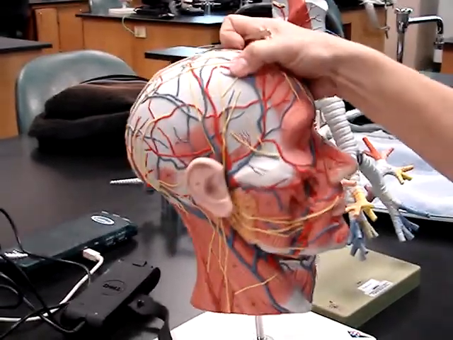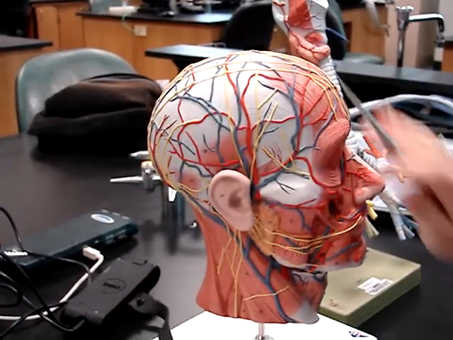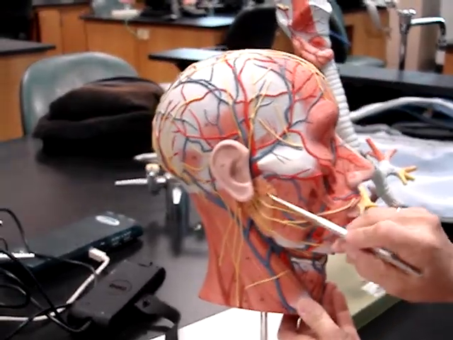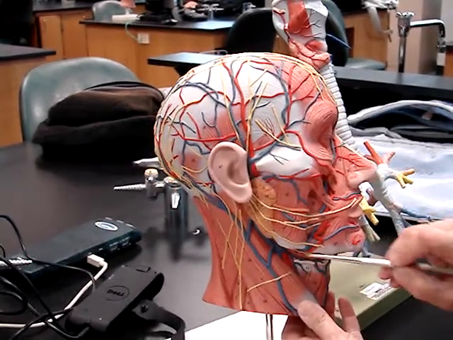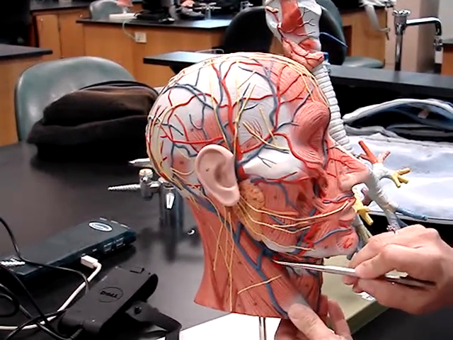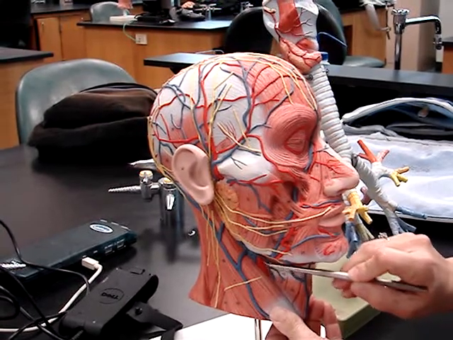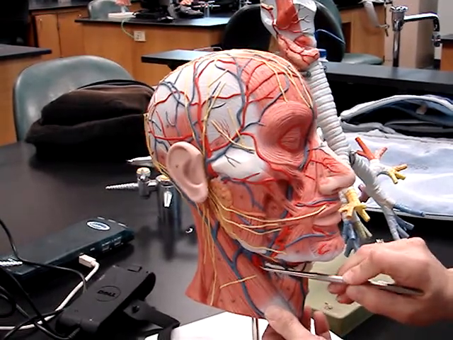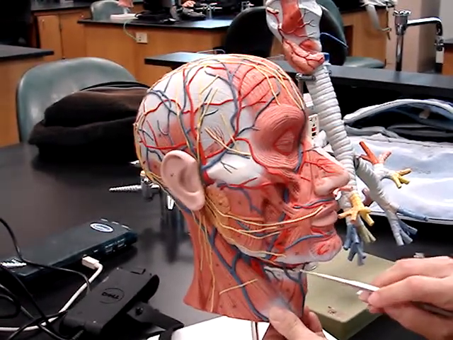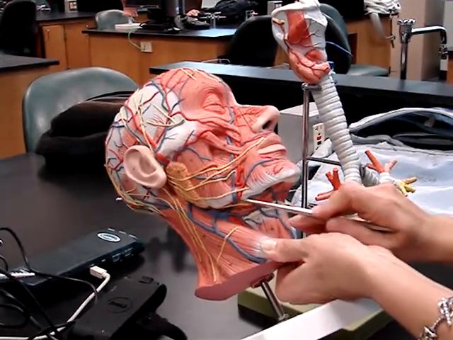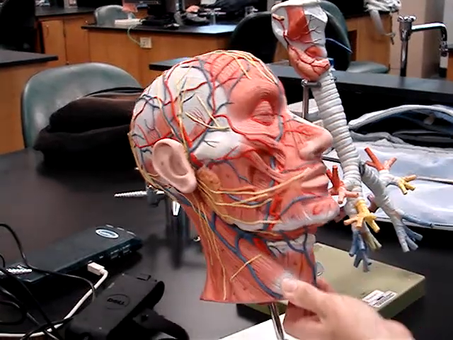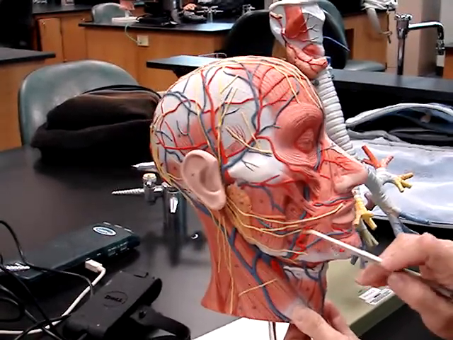If we turn and look at this side, you can see our parotid gland here. This is our external jugular vein. This is the internal jugular vein here. This is the common carotid artery. Our transverse vein runs here. You can see this vein running across here, above the hyoid.